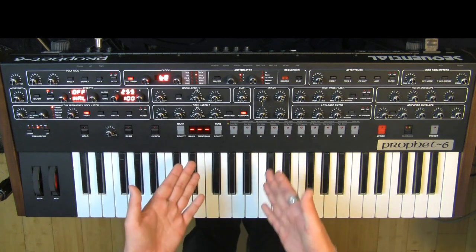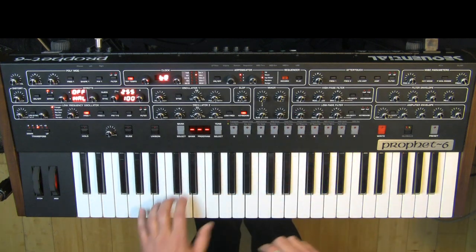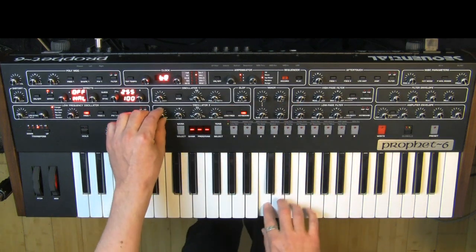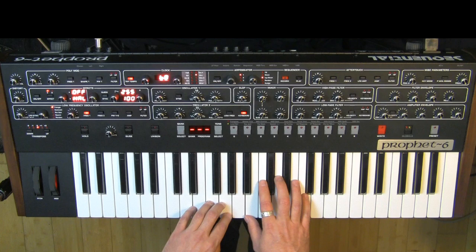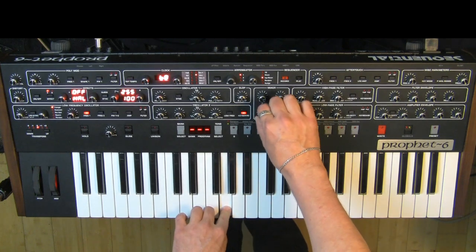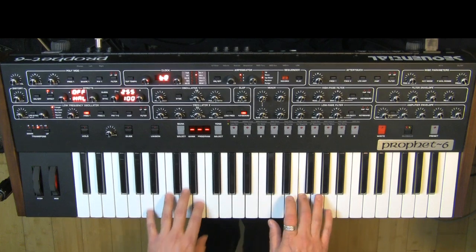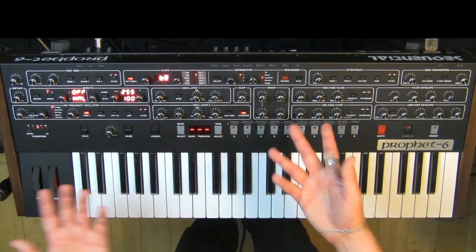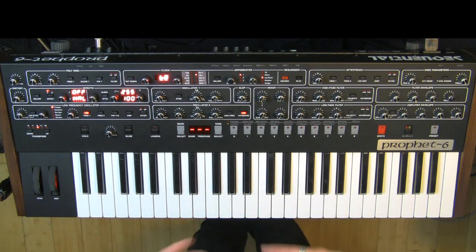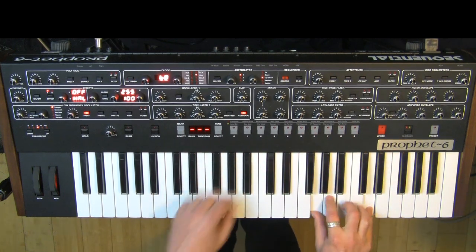But yeah, so these are our oscillators. Let's also not forget that we have a sub-octave. Here, let's turn off oscillator 2, so we have oscillator 1. The sub-octave comes from oscillator 1. So you can really thicken up your sound. So often sub-oscillators make monosynths bassier, and it does the same polyphonically here.